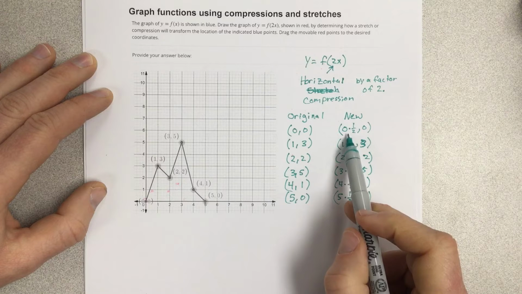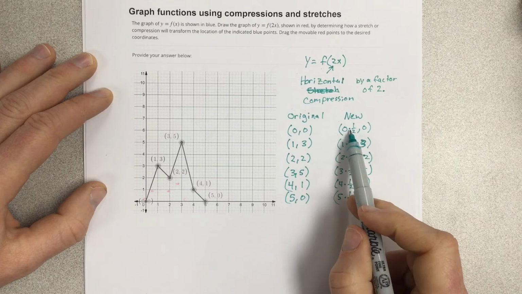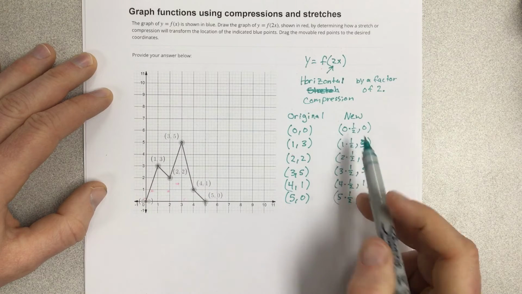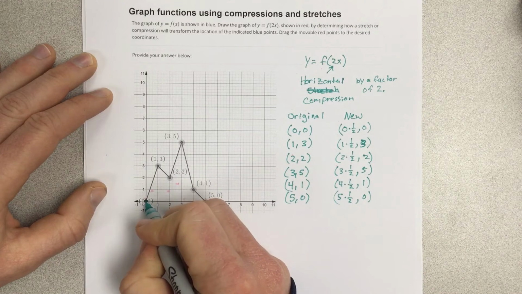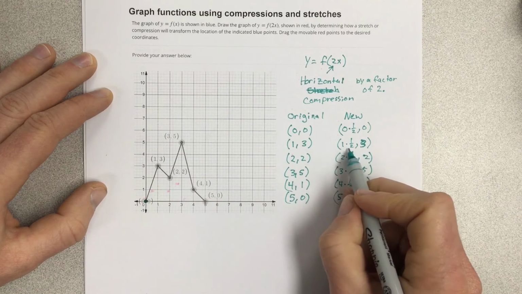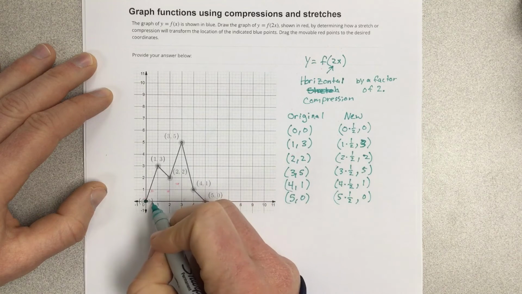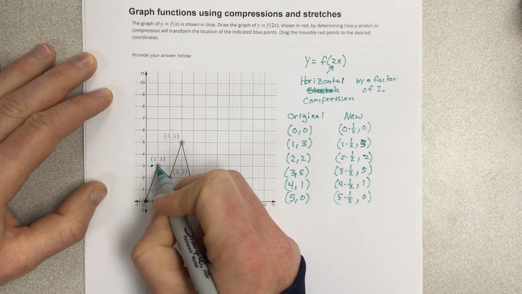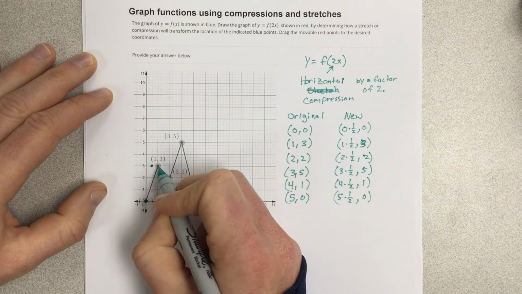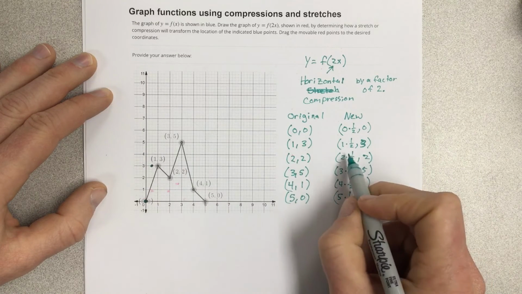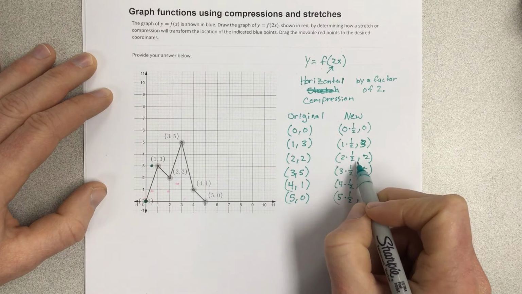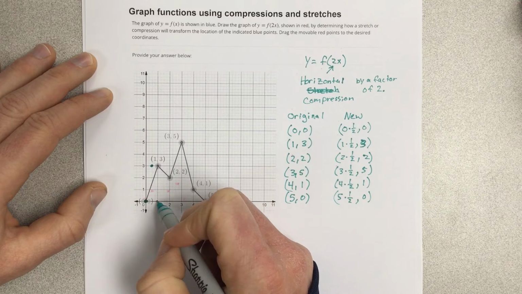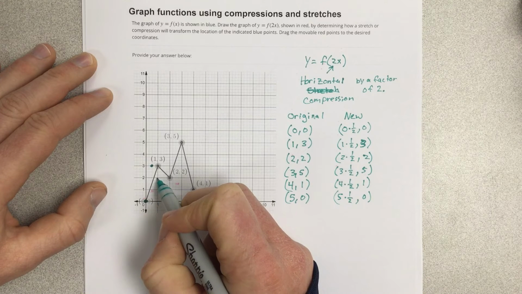So when I go to plot these, that is 0, 0. So we're going to plot 0, 0 here in green. And then this is 0.5, comma 3. So we're going to go to 0.5, comma 3, which would be right here. You can see we just moved that point halfway this direction. This is 1, comma 2. 2 times 1/2 is 1. So 1, comma 2 would be right here.